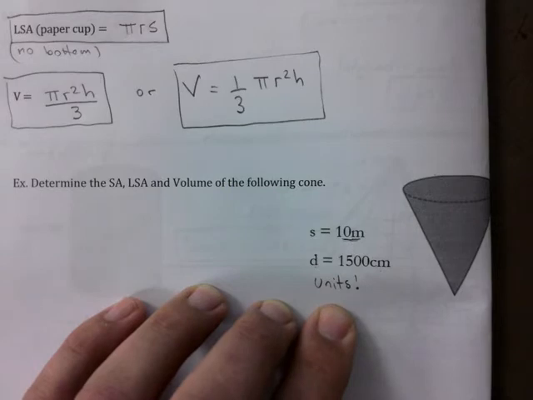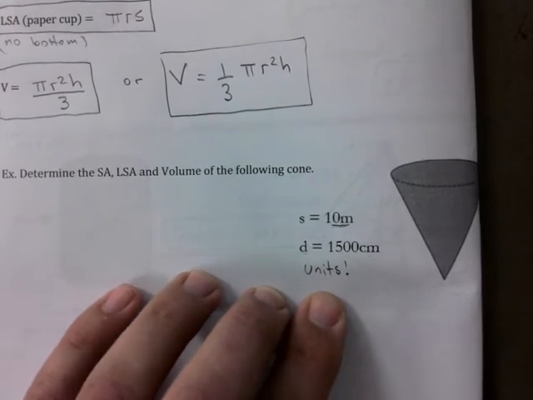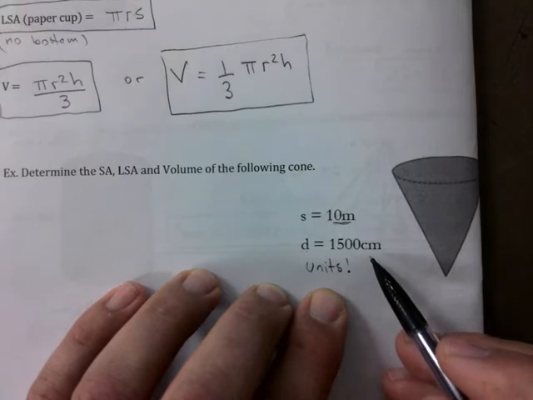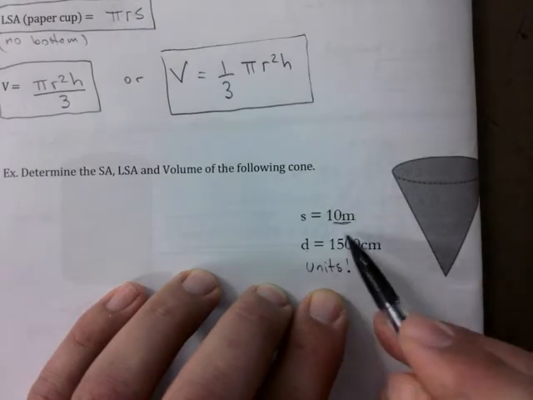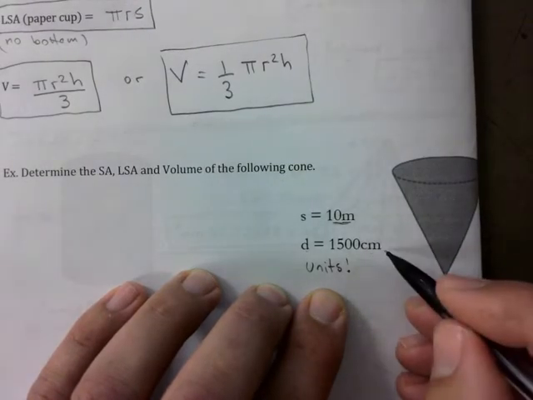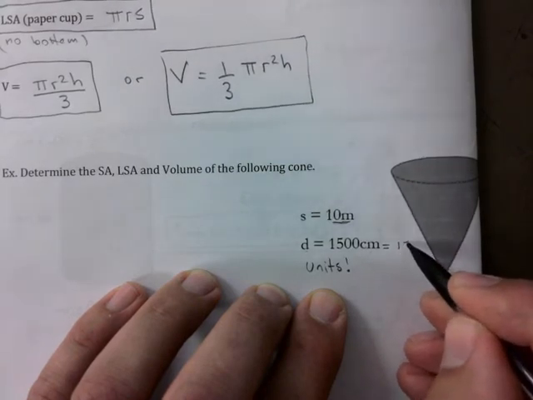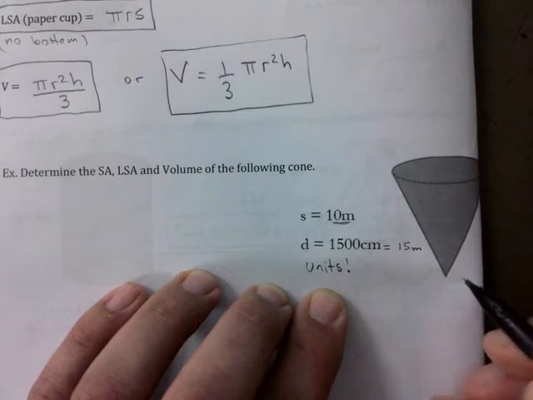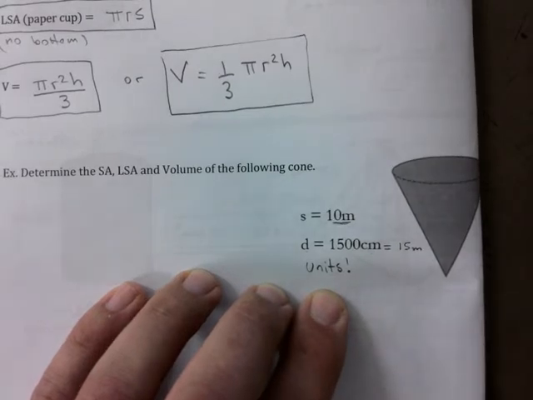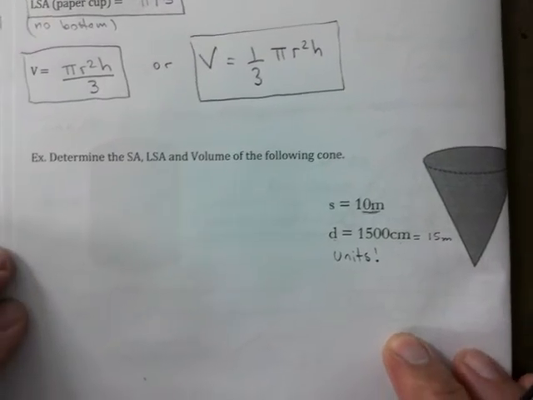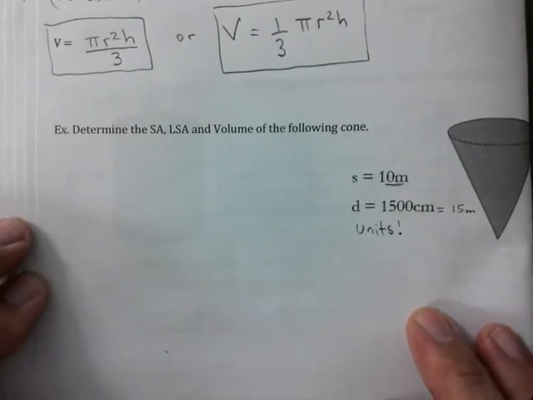If it's not asking you to state it in a certain unit, you choose. I'll probably just turn this into meters, but this is really 15 meters. Let's divide it by 100. And now we have everything in the same units.